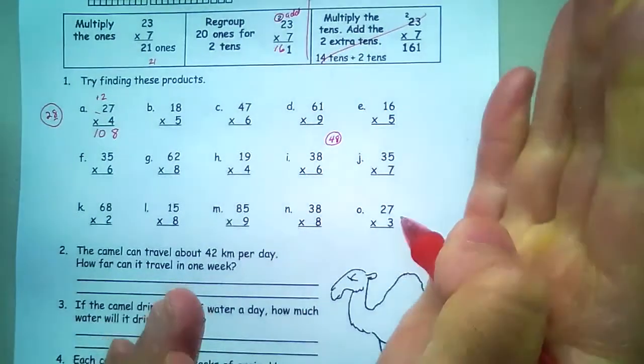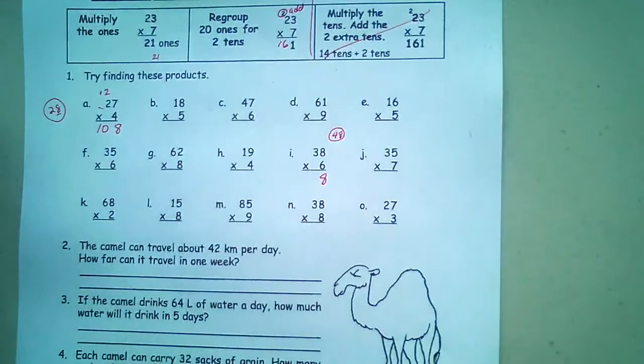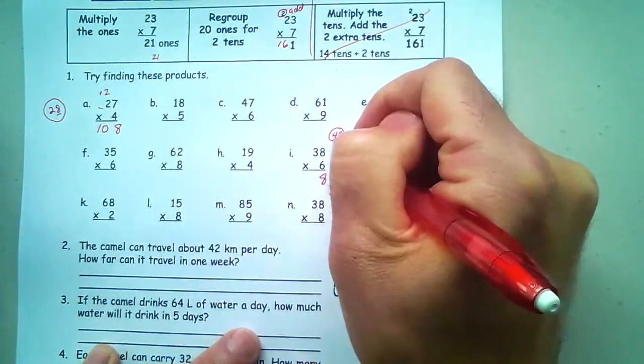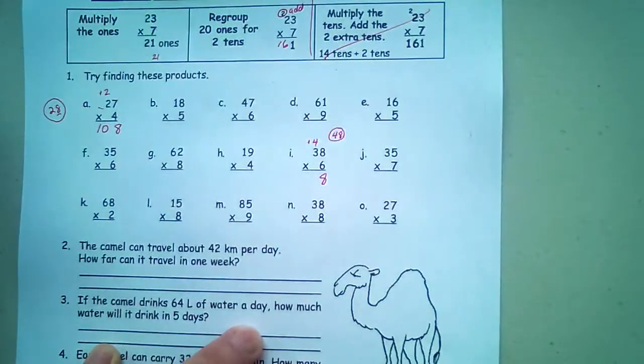Oh, there's another way to think about it. The 8 is in the ones column, so it should be in the ones column. Oh, that's why it makes sense. So the 8 goes in the ones, and of course, in the tens column is the 4. And as I said, if you want to put a little plus sign there to remind you what you do with it, you can do that by all means.